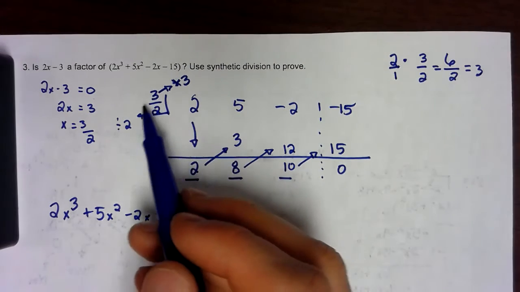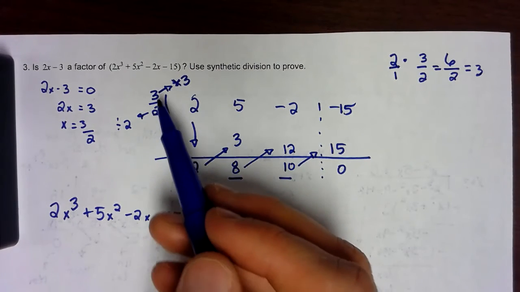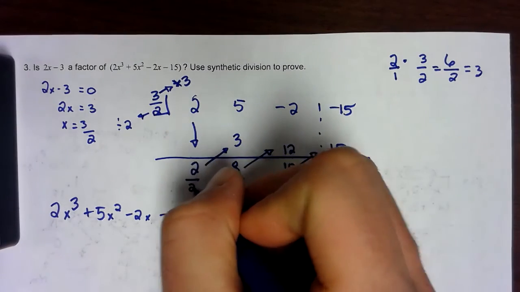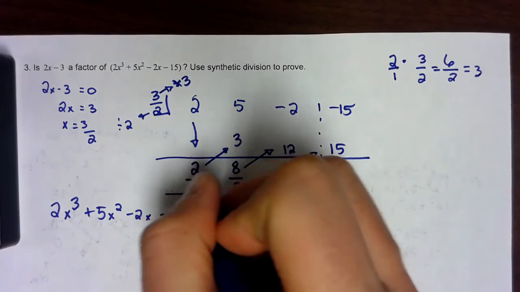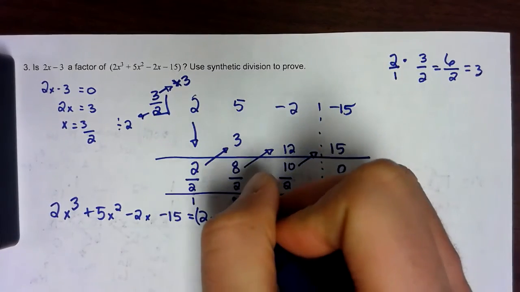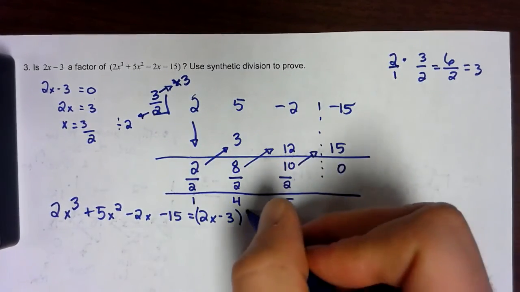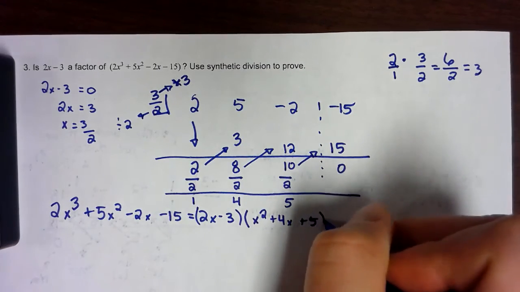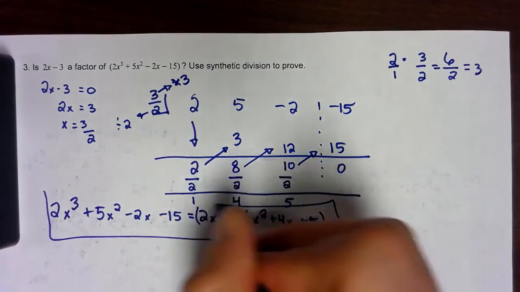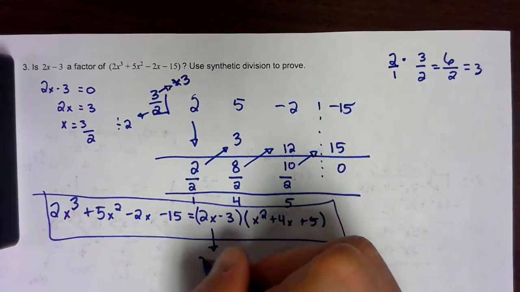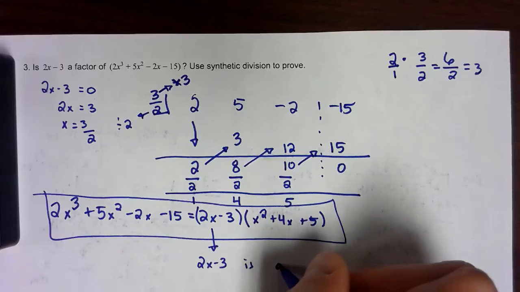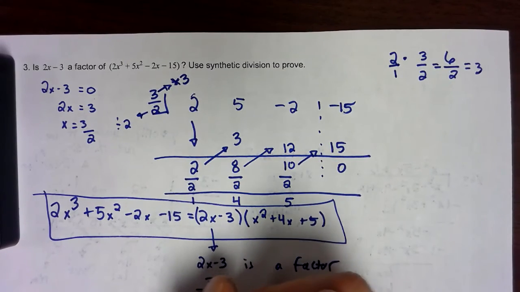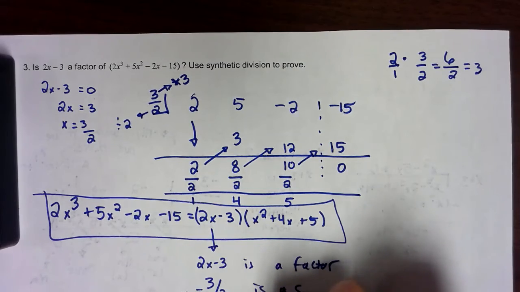That same 2 just shows up in our chair for what we're dividing by, right? I'm dividing by 2 in my chair. So whatever number I'm dividing by in my chair is the number I'm going to divide all these coefficients by at the very end. So this is really a 1, really a 4, and really a 5, making our final equation x squared plus 4x plus 5. And now these are equal. And what we've done is stated that 2x minus 3 is a factor, and thus 3 halves, or x equals 3 halves, is a solution.